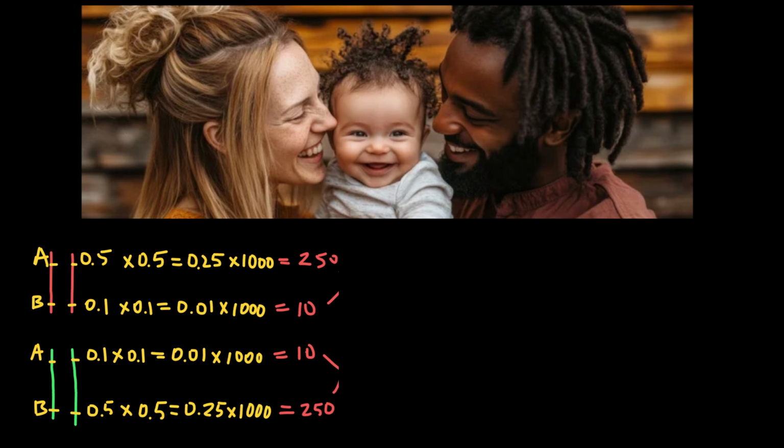This is going to give us the following numbers. 260 people are going to be affected in this population, and 260 people are going to be affected in this population.